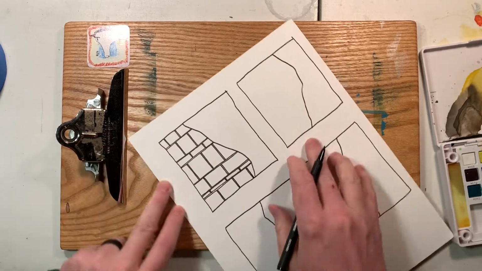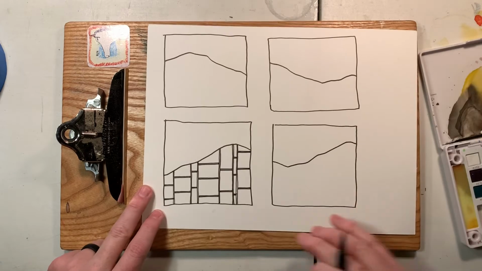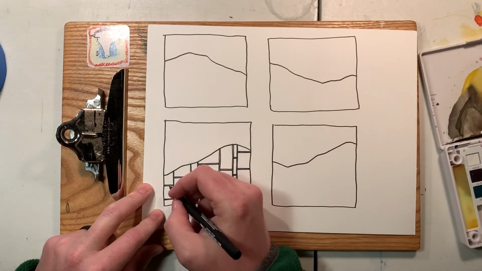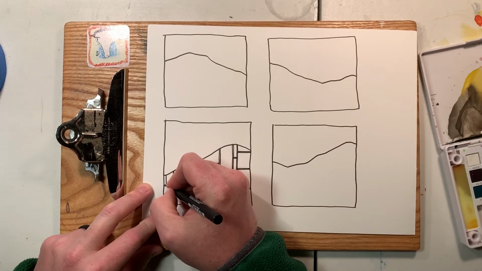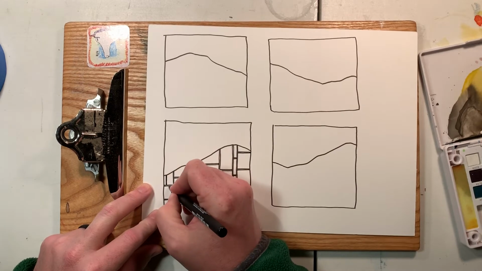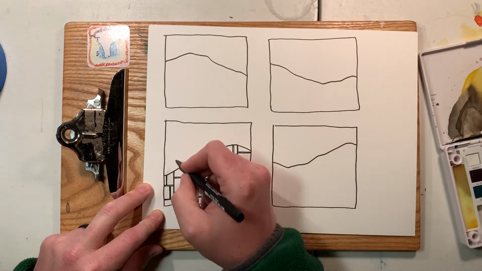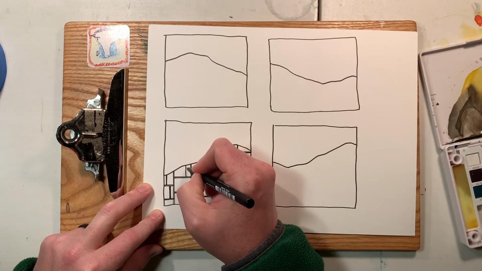After I've done that, I'm going to turn it back, and I'm going to go back across the whole thing again. I'm going to do what I've just done. So I'm going to add more of those kind of double sets of lines. You can do one, I would say, in each of these kind of square or rectangle spaces, but you do not have to.